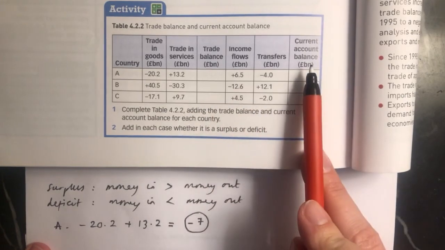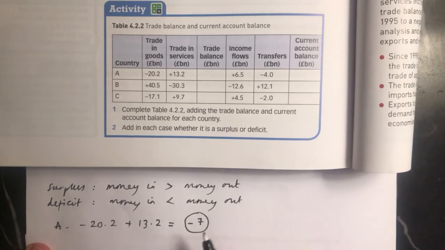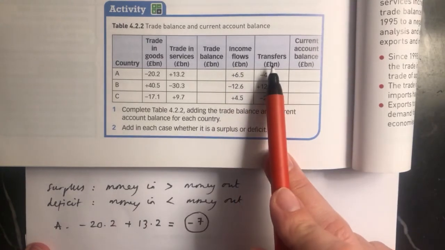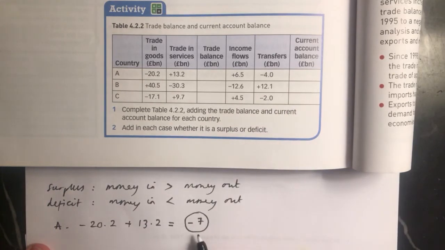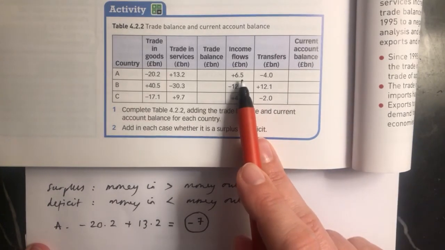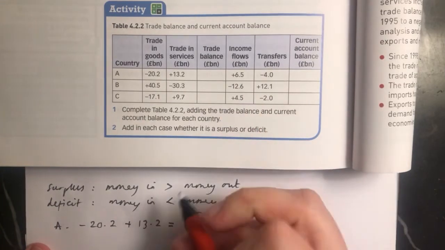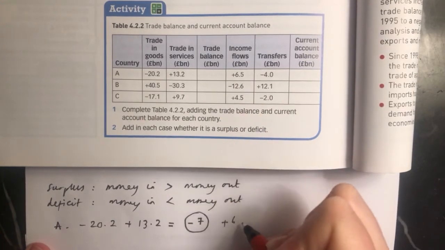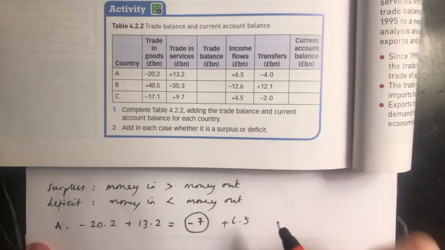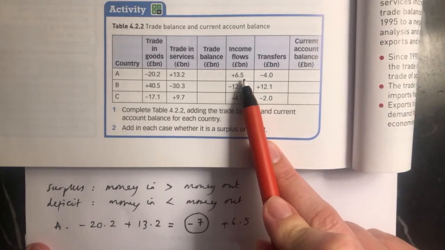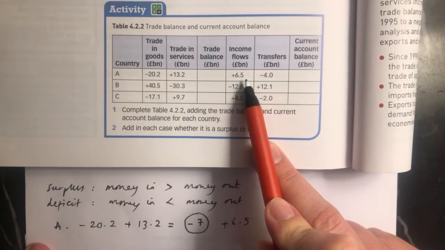Then if we want to work out our final current account balance, we need to then also include income flows and transfers, because they're the other aspects on the current account. So we've got minus 7 is our trade balance, but then we've got plus 6.5 income flow, so we need to add that on. That meant that overall more money was coming into the country, £6.5 billion, rather than leaving the country on income flows.